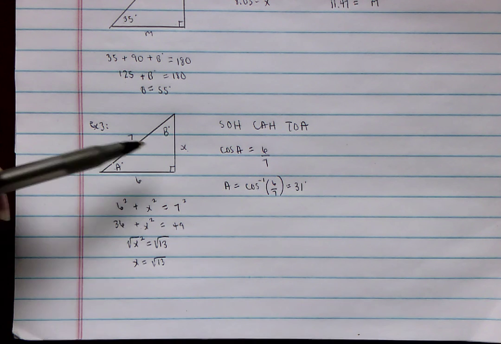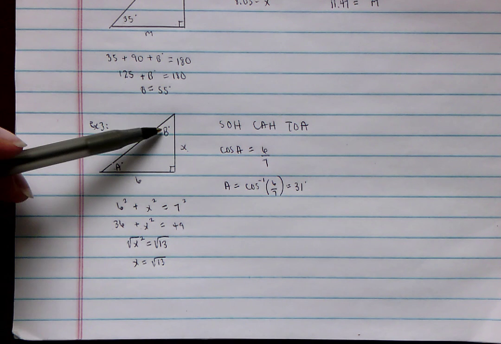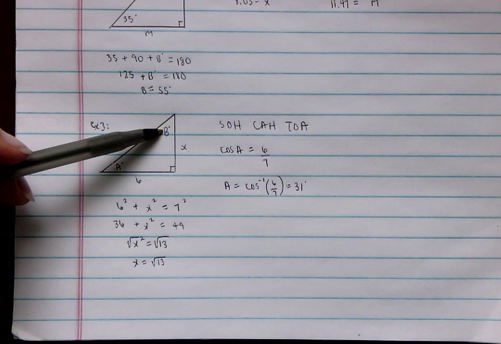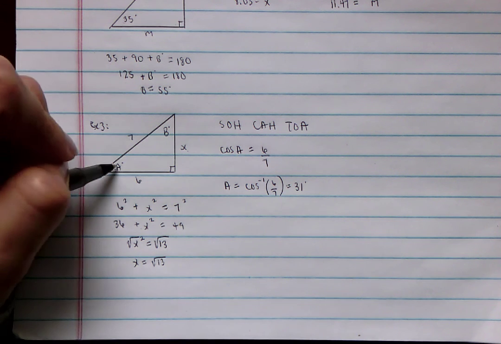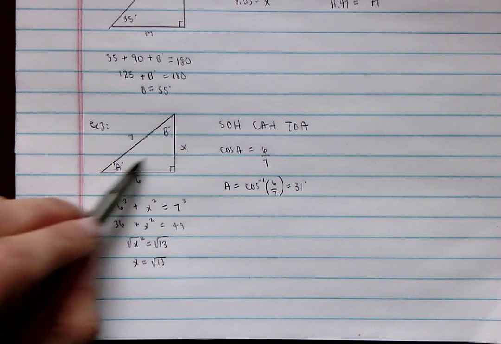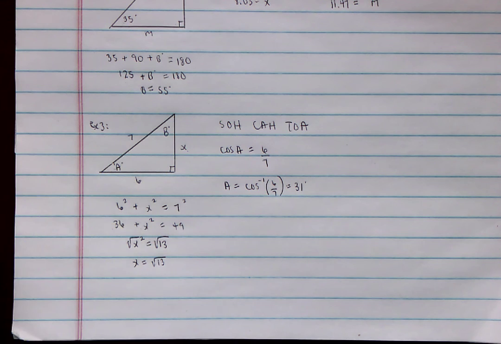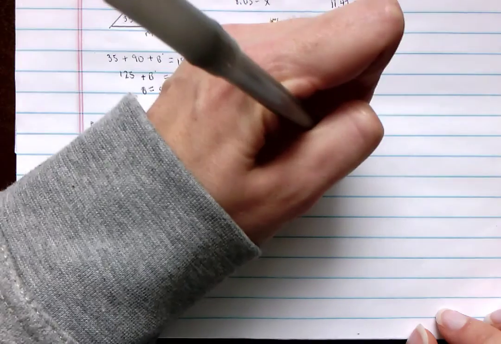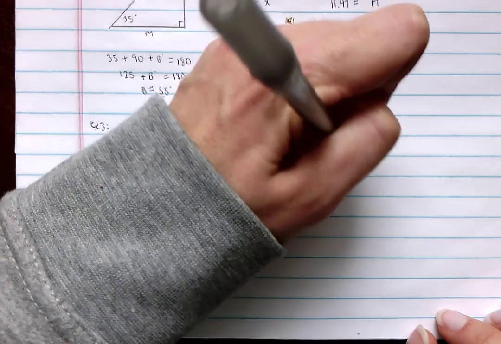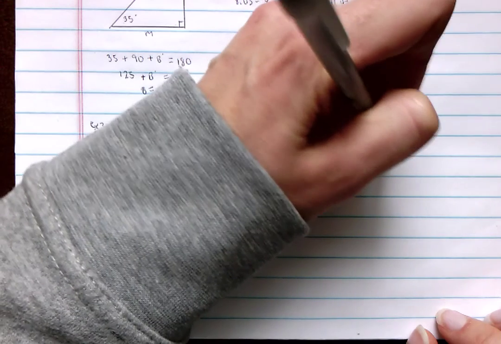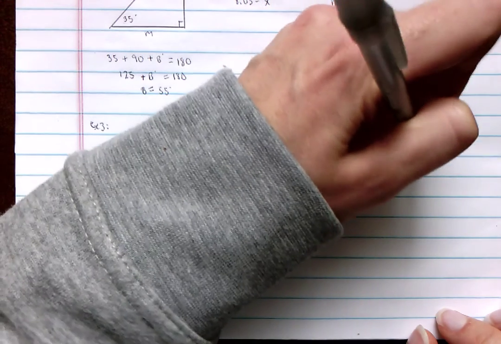And then we could actually use another trig function to find B if we wanted to. We can also, if we know this is 31, just think, okay, well at this point, you know 2 out of the 3 angles in the triangle, so you can just solve for that last one by writing this equation. So you can say 31 plus angle B plus 90 equals 180.